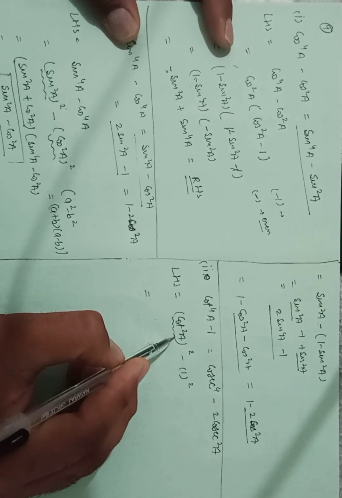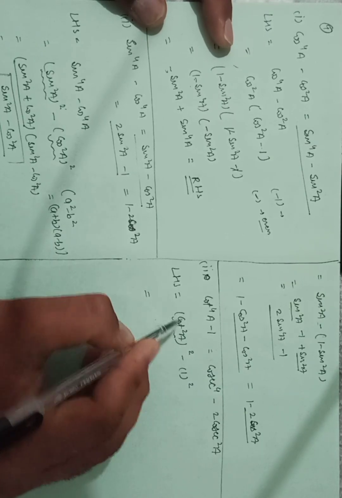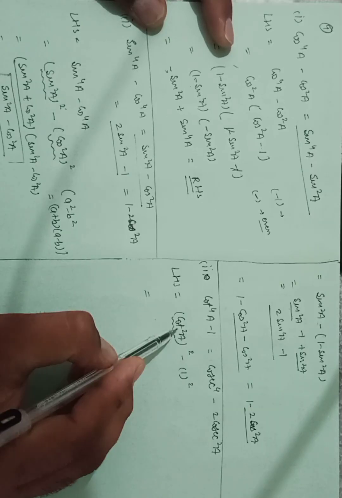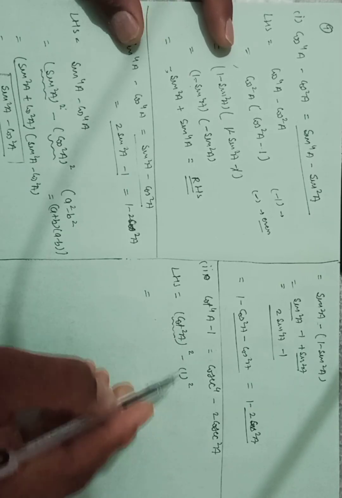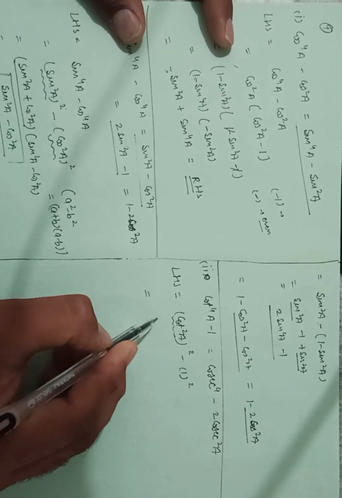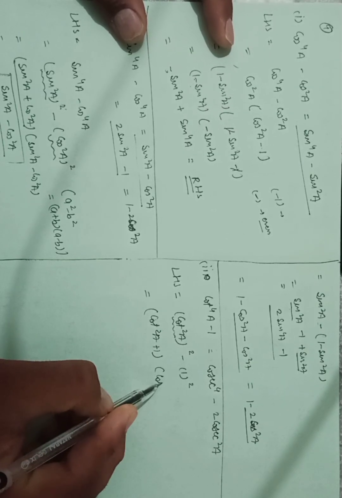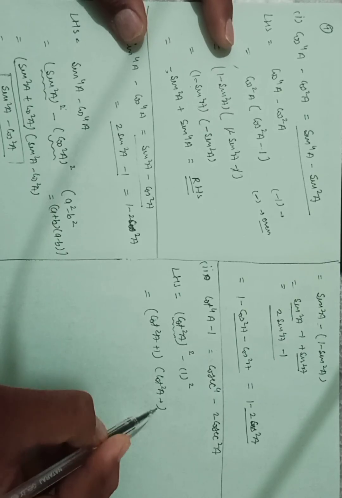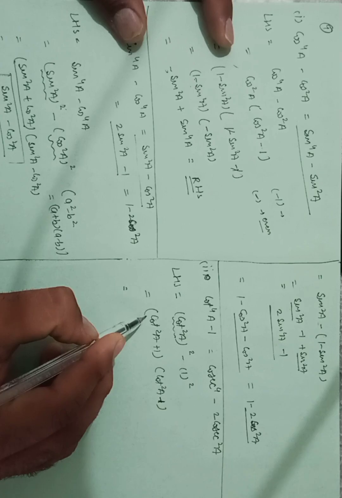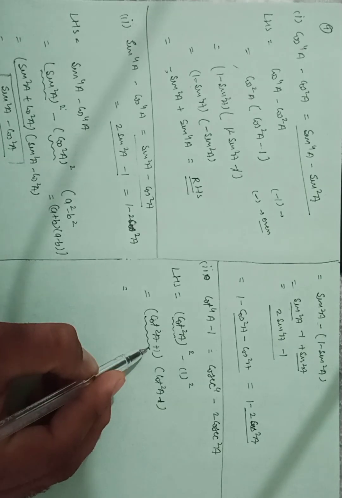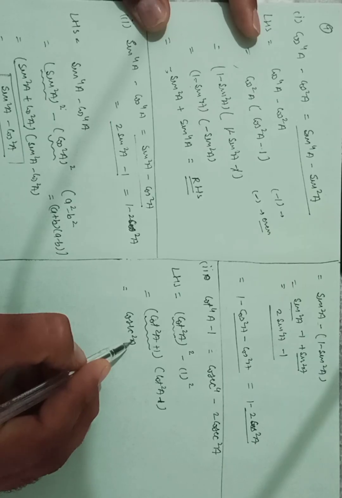Here I'll assume this as a. If you want to assume then you can do, but I don't need to, because I can assume this is a in my mind, so it will become a square minus b square, and I'll write it down like a plus b into a minus b. Okay, getting my point? So similarly this is the third identity. Okay, so it will become cosec square a.